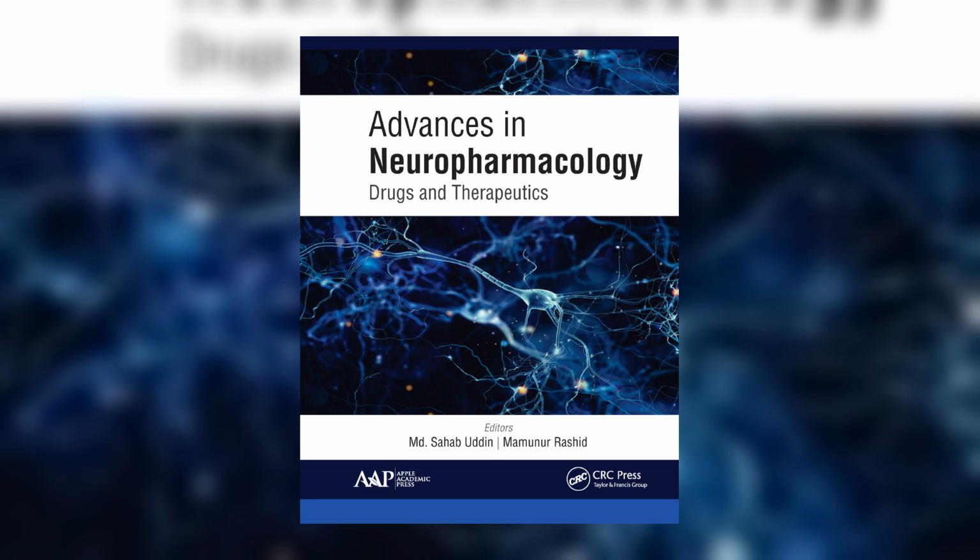Grasp that stratification and you can predict the rest. You can see why each agent is palliative, why none of them halts progression, and why the research pipeline chases upstream targets instead. This section explains why every approved Alzheimer's drug treats a symptom rather than the disease.